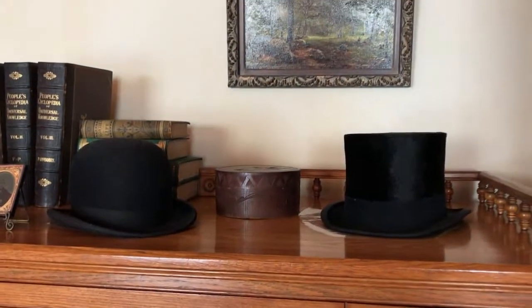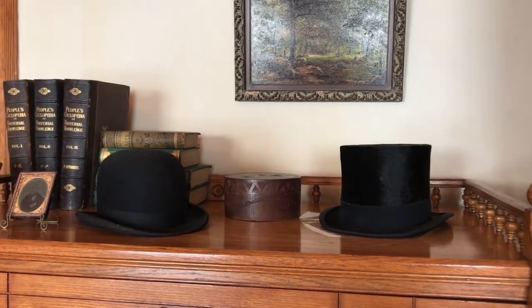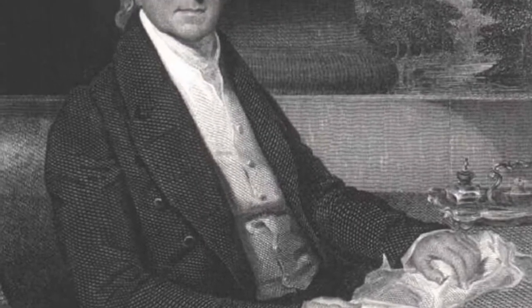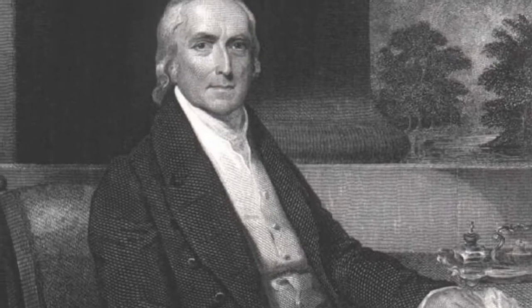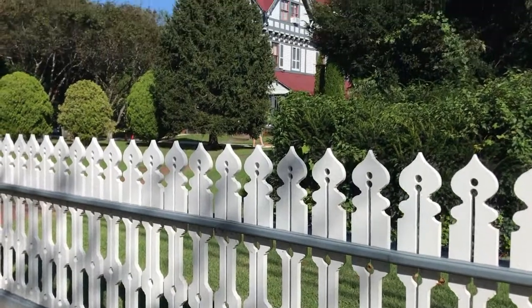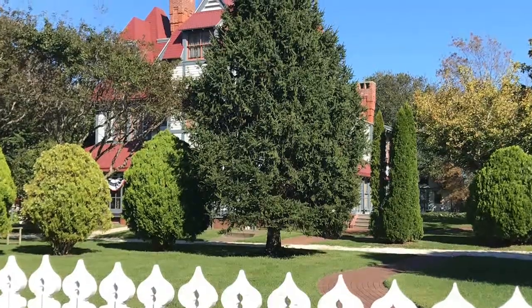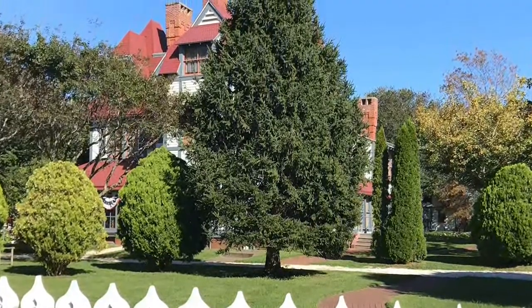The estate was designed for Dr. Emlen Physick, descendant of a wealthy and famous Philadelphia family. Physick's grandfather, Dr. Philip Syng Physick, was known as the father of American surgery. Emlen himself did not follow in the family tradition. He never practiced medicine, opting instead to live the life of a country gentleman here in his home.